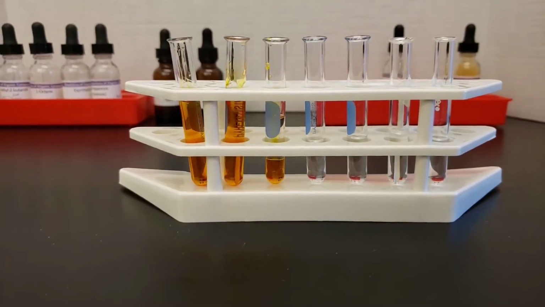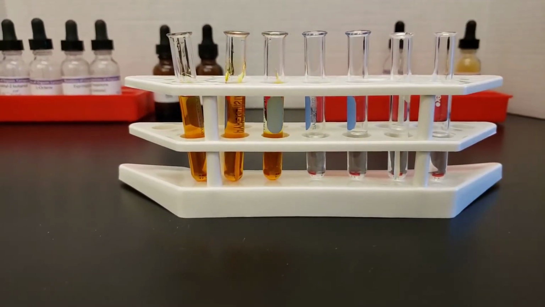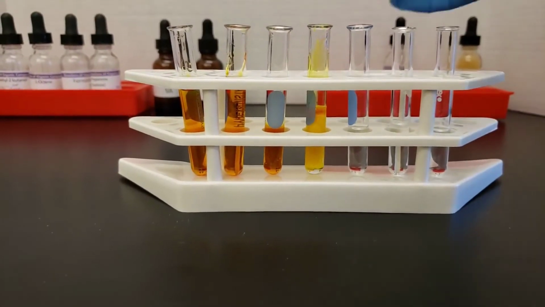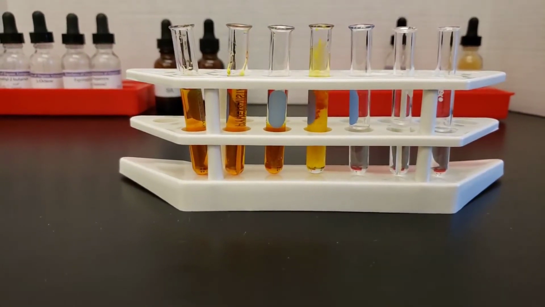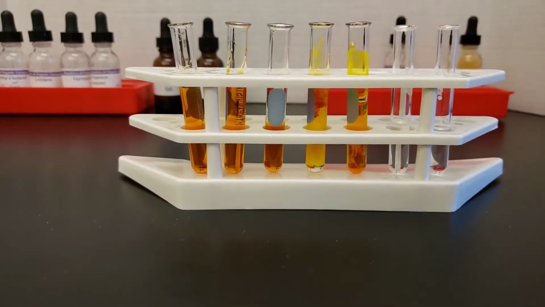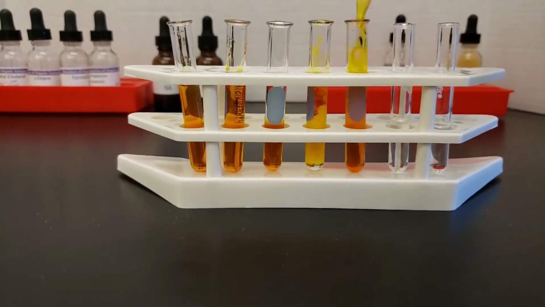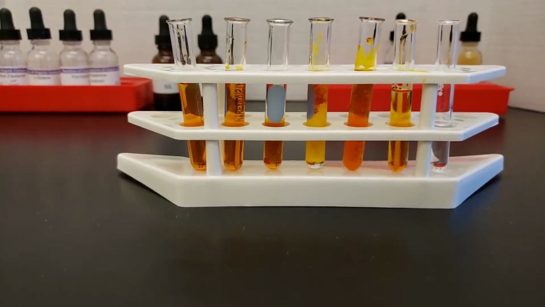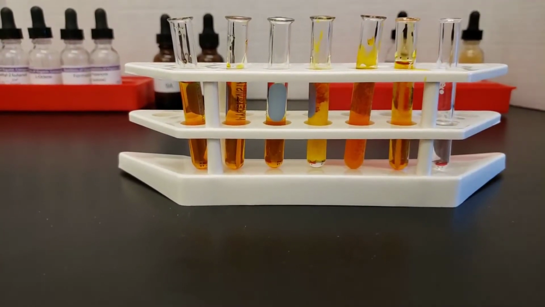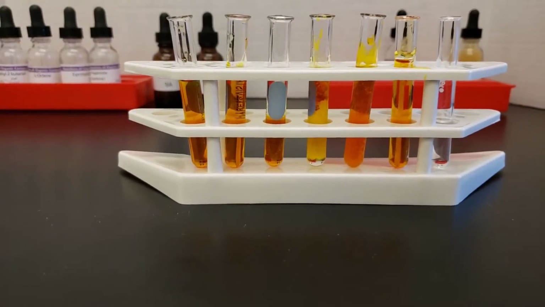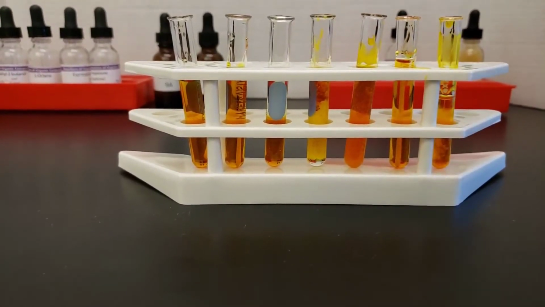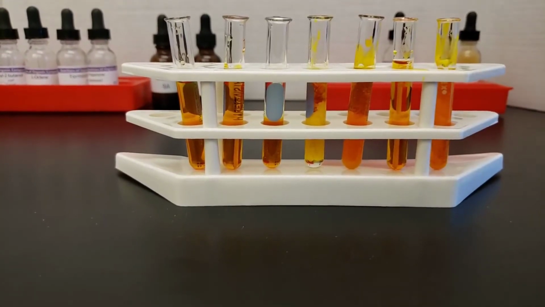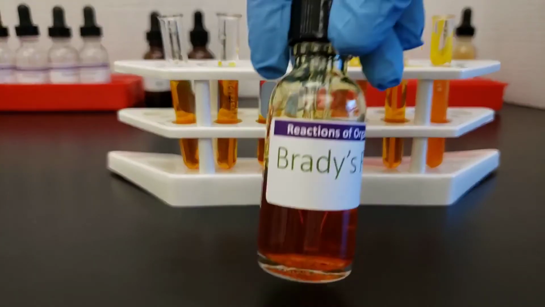What we're looking for is a precipitate because this Brady's reagent reacts with both aldehydes and ketones. We see a definite precipitate in the middle tube and then a slightly lesser amount in tubes 5 and 7.